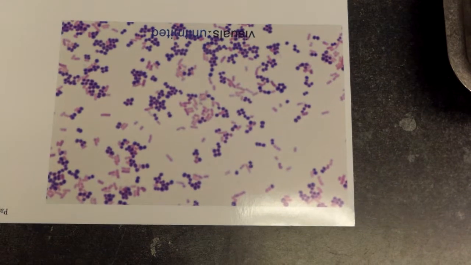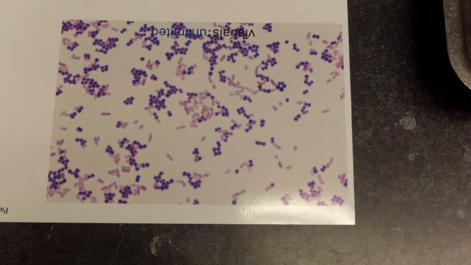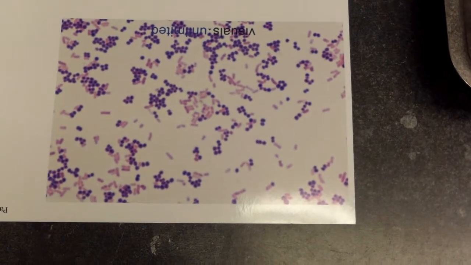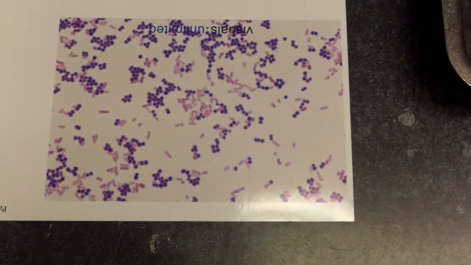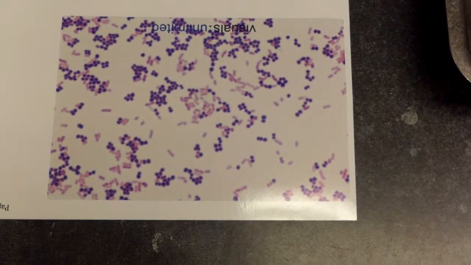Occasionally, you will see gram-variable organisms, where the organism actually retains some of the crystal violet, but not all of it, and therefore stains purple and red.